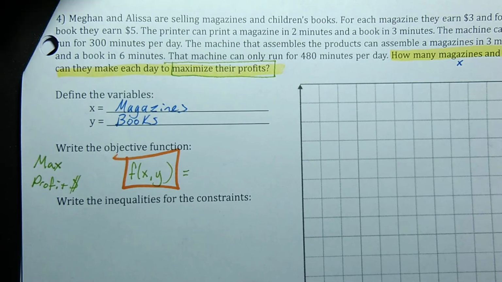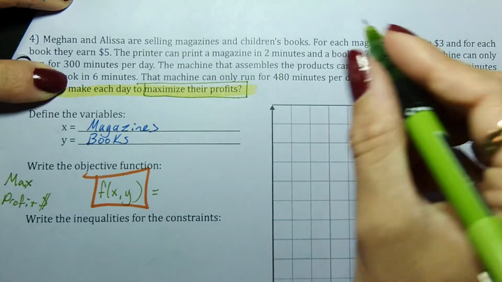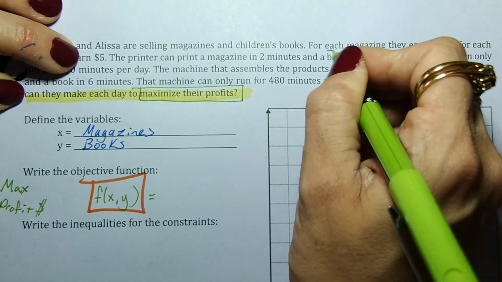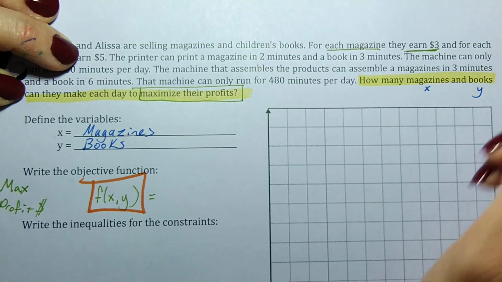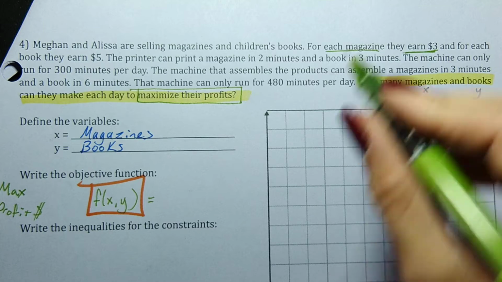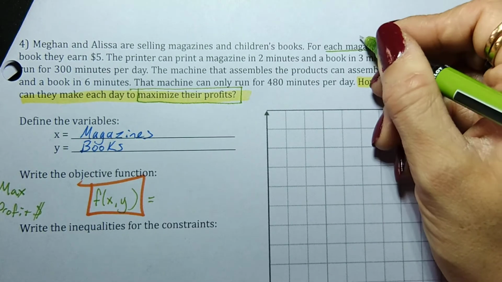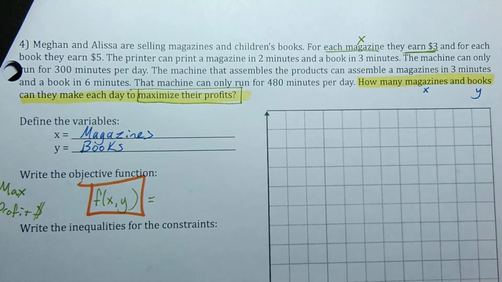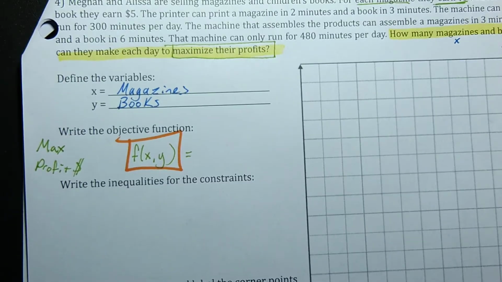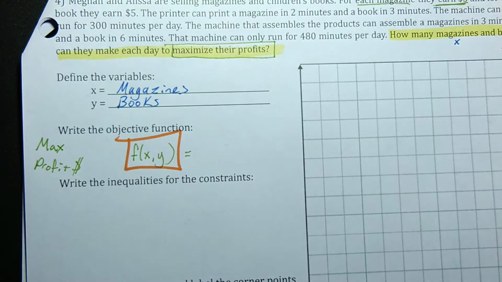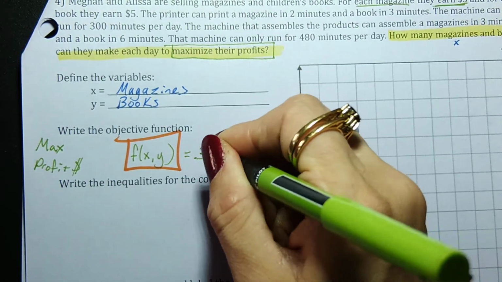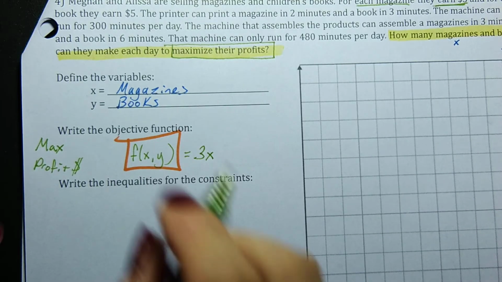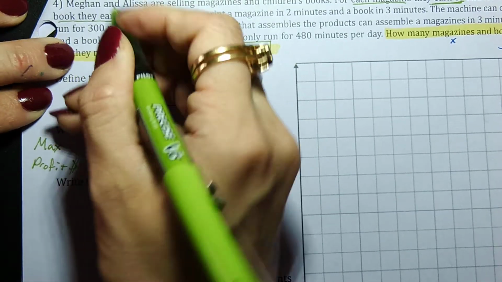So we always need to make sure that we use every piece of info in the problem one time. So do we know anything about profits or money in the problem? We know that for each magazine, they earn $3 in profit. So if magazines represent X and they earn $3 per magazine, that would be 3X. And then for each book, they earn $5.